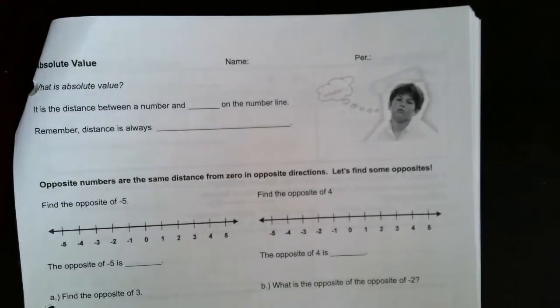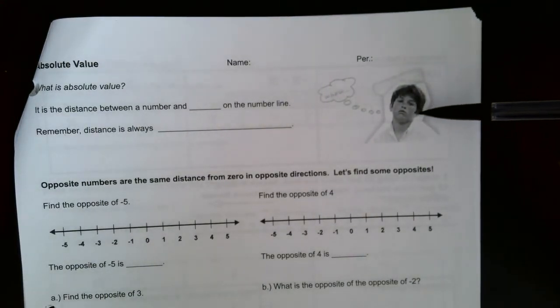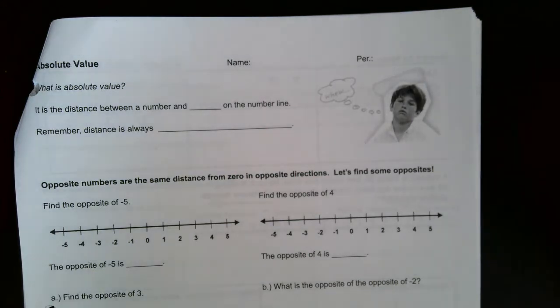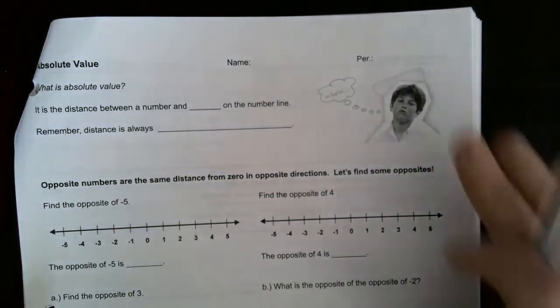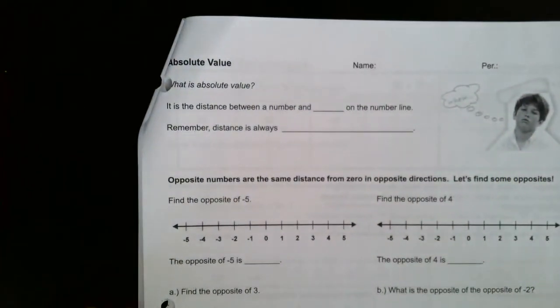There's a picture here of a boy who's exasperated. That was copy and pasted from the old textbook. I just thought it was a funny picture, so I put it in there. There's no real connection between this picture and the lesson today. All right, here we go.